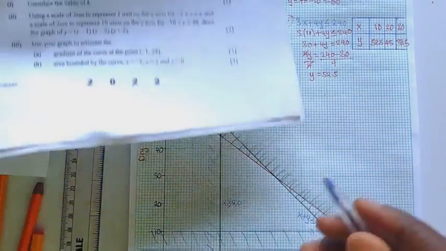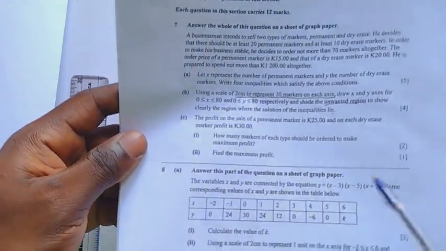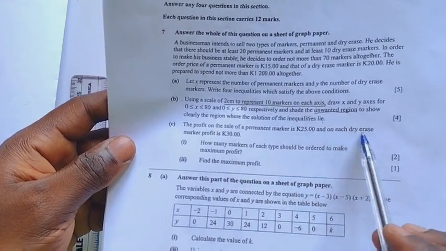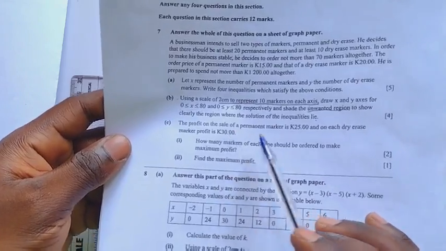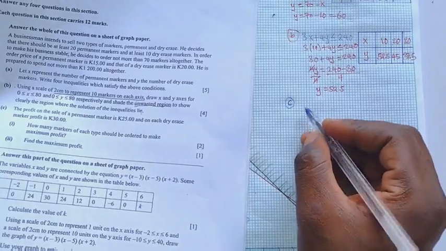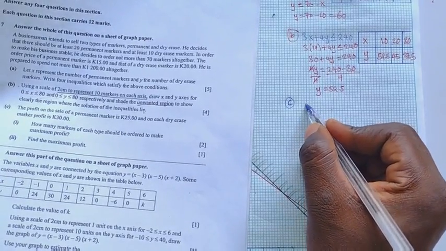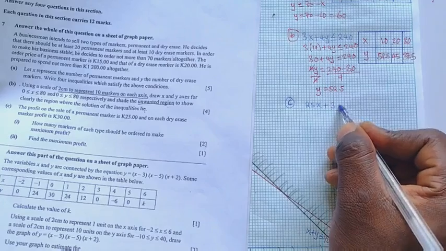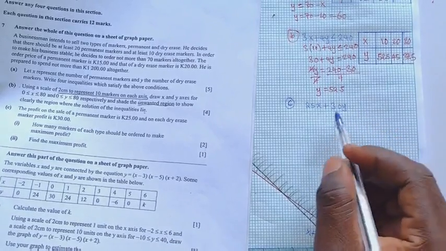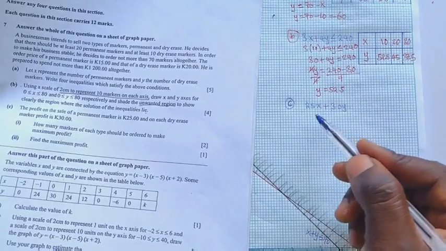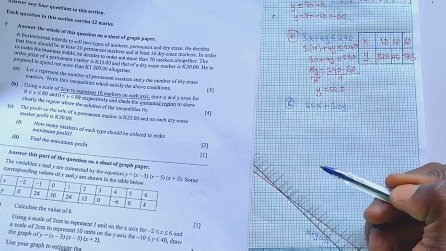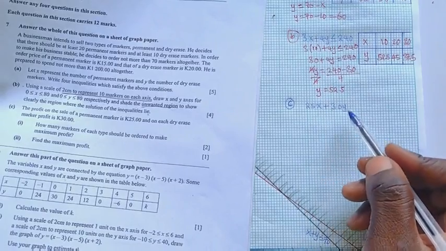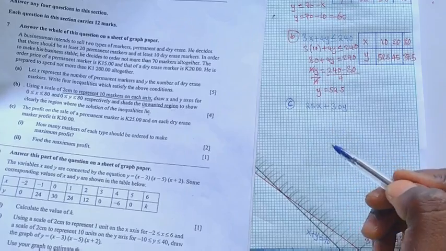They have told you that for permanent markers, the profit on sale is 25 kwacha, and for dry erase markers, the profit is 30 kwacha. Permanent markers are represented by x. So in order to make a profit, you say 25x plus 30y for dry erase markers. They need to add these profits for the markers, and then they will be able to make the profit. We don't know how many permanent markers and dry erase markers should be ordered in order to make the maximum profit.